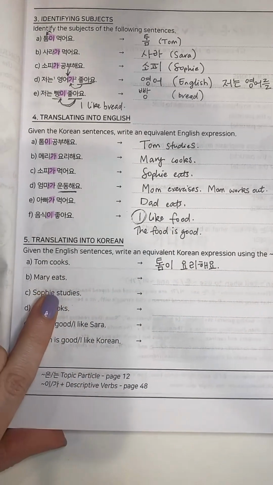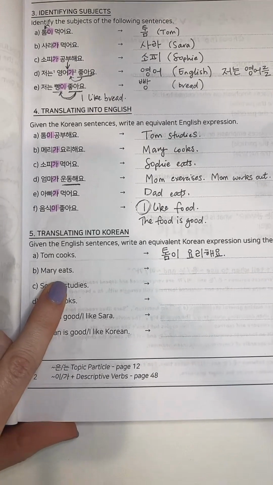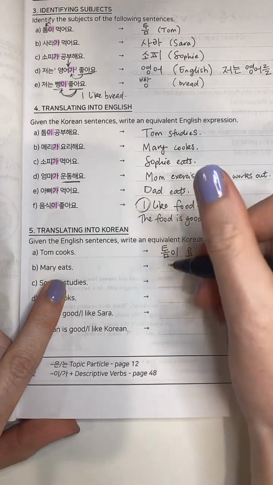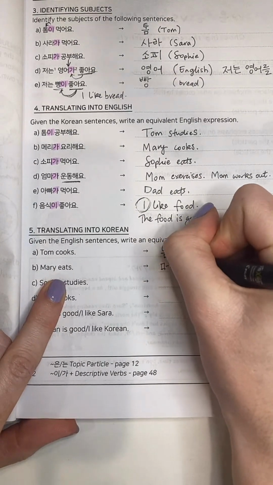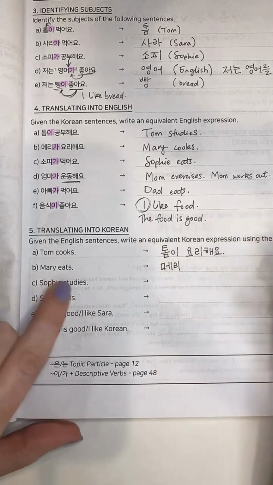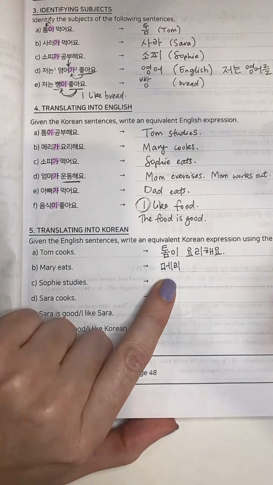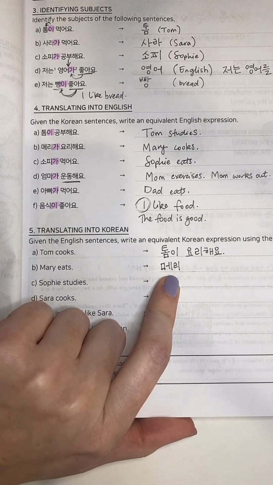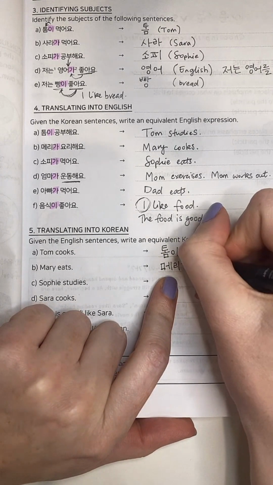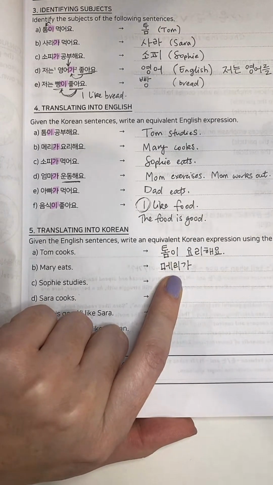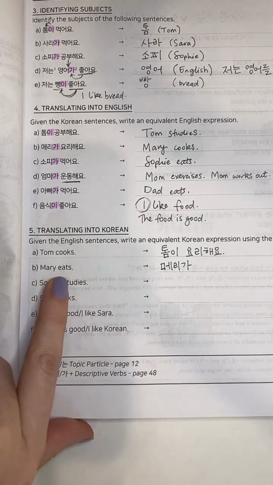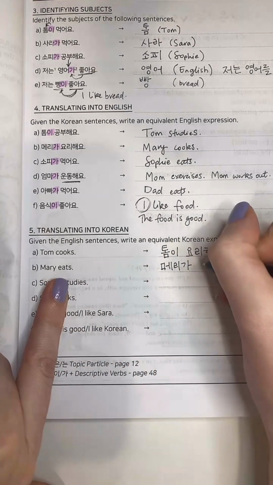All right. Next we have Mary eats. So we have Mary, who is our subject. She is the person who is doing the action. And because Mary ends on a vowel sound, we attach 가. And so Mary가. And eats is 먹어요.